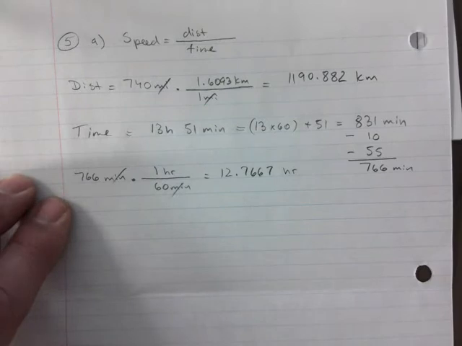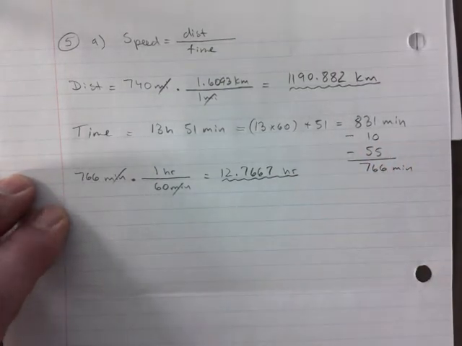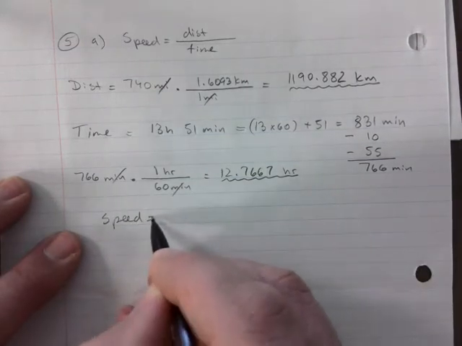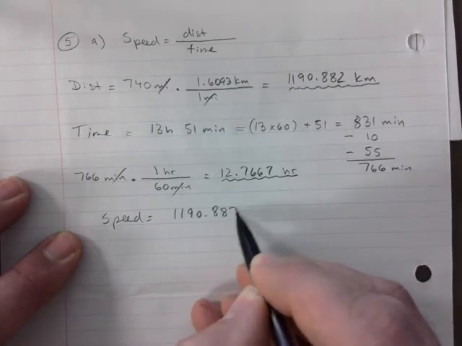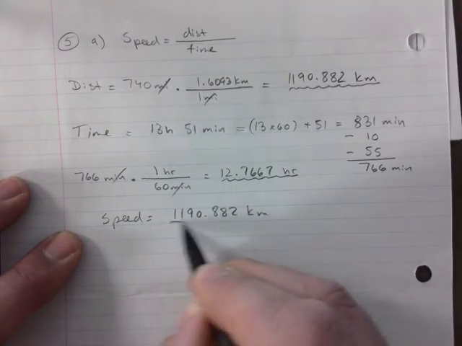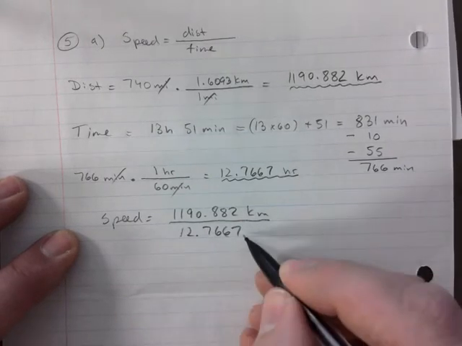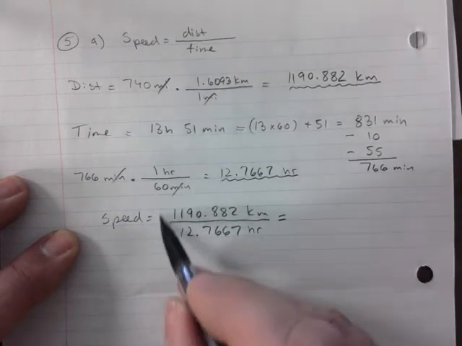And now, this one here and this one here are the two that are going to get me my speed. 1190.882 kilometers over 12.7667 of an hour. This is a rate, remember?